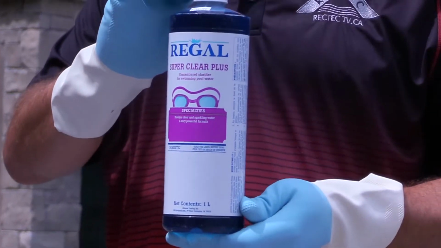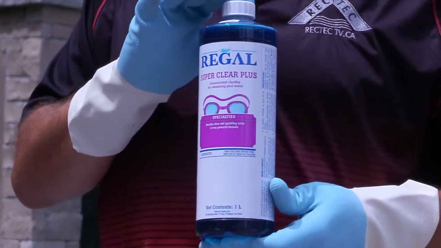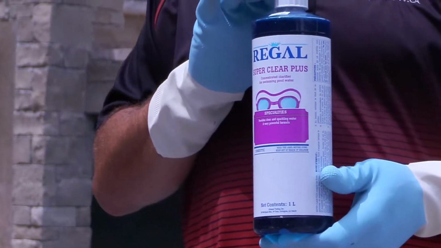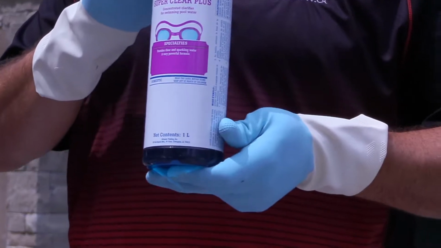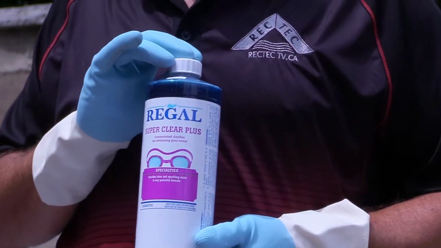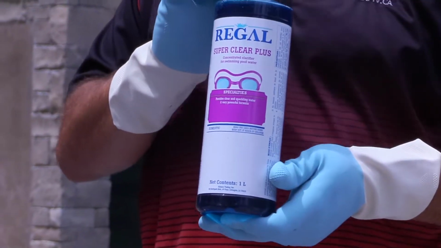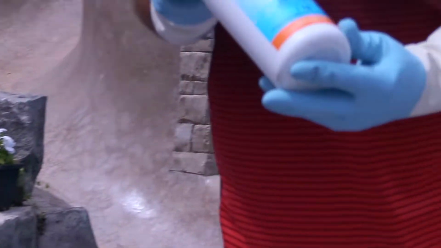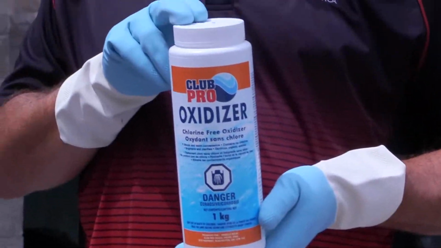If you're having to use this on a regular basis, there's another issue with your pool in that your filtration system should be able to keep your water clear. And if you're having to add this in all the time in order for that to happen, then you may want to check the sand or your filter medium to see what's up there. So that's my clarifier.